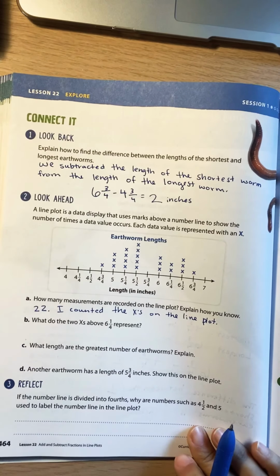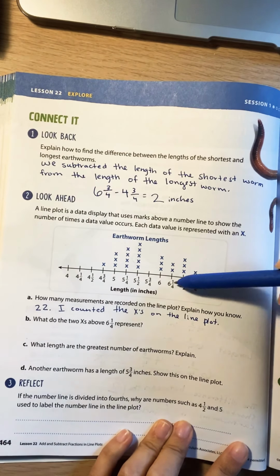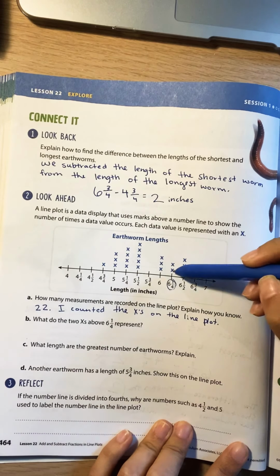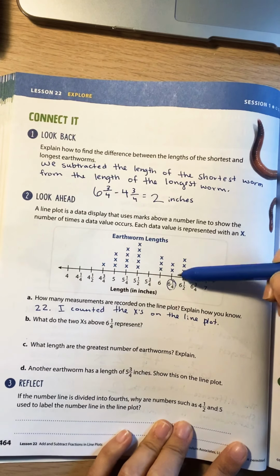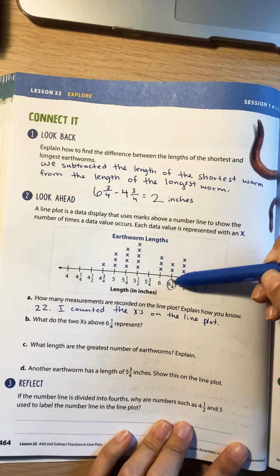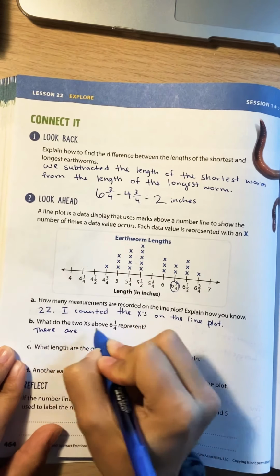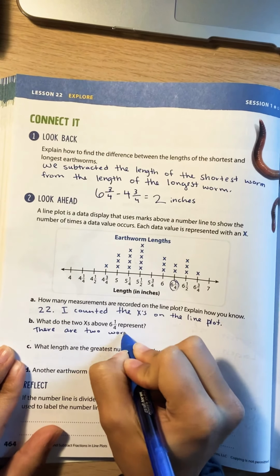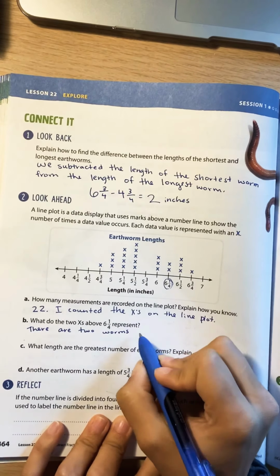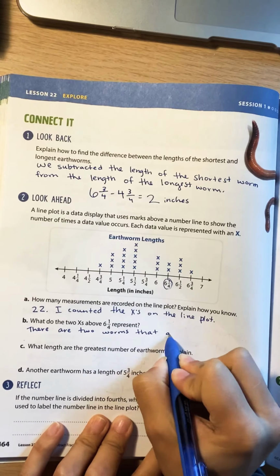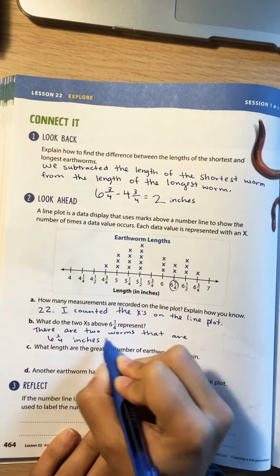Cool. B, what do the 2 X's above 6 1/4 represent? So here's 6 1/4. What do those 2 X's represent? What does that mean that there are 2 X's there? That means there are 2 earthworms that are 6 1/4 inches long. There are 2 worms, I'm just shortening earthworms to be worms. I don't think they need to know exactly what kind of worms they are. There are 2 worms that are 6 1/4 inches long.